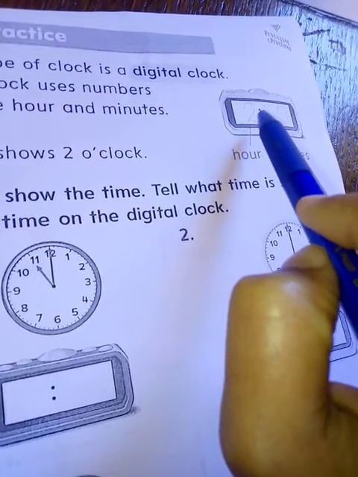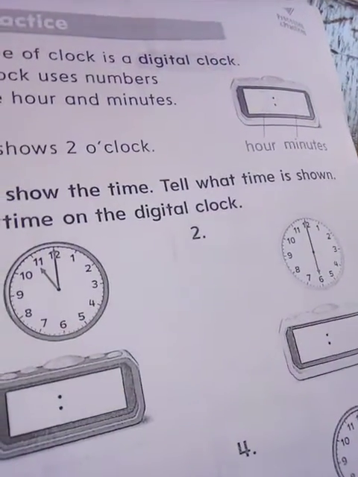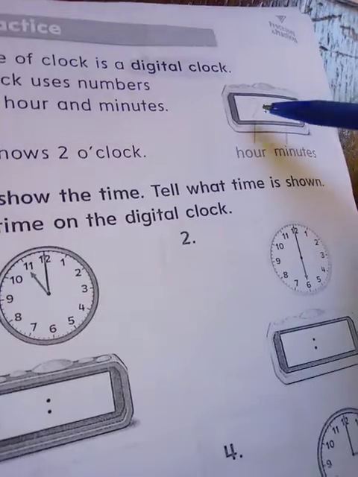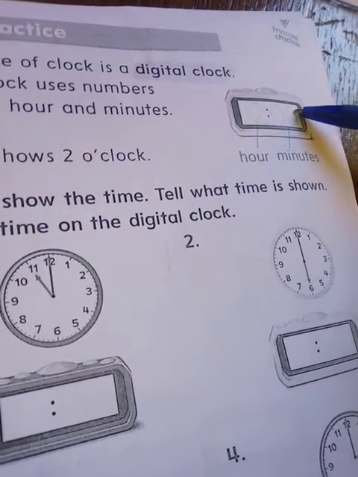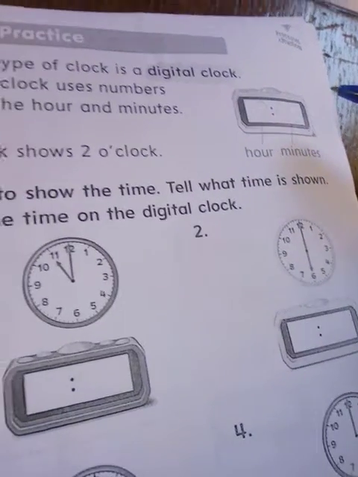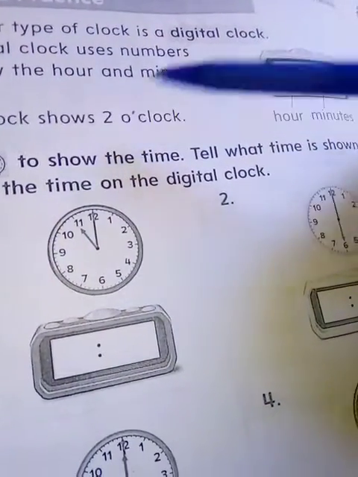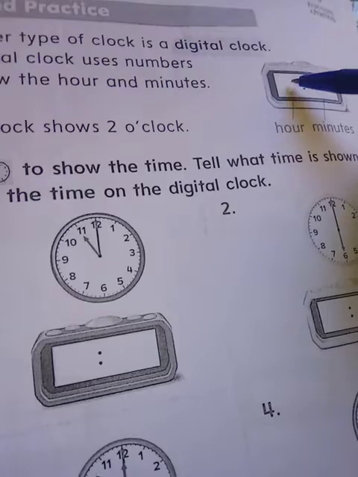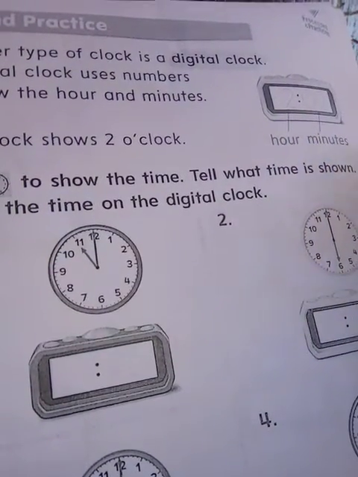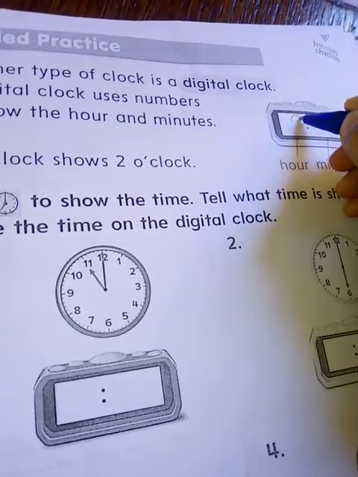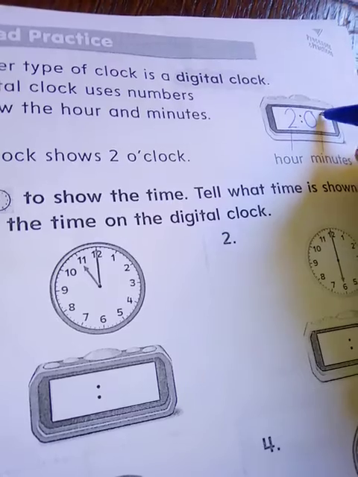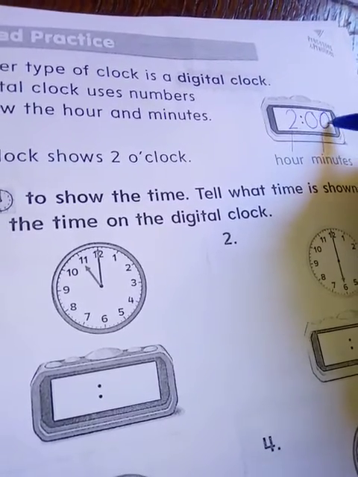We have two parts, the hour part and the minute part. The clock shows 2 o'clock. Here 2 and 0, 0, so it's 2 o'clock. Let's trace it together. This 0, 0 means 2 o'clock.